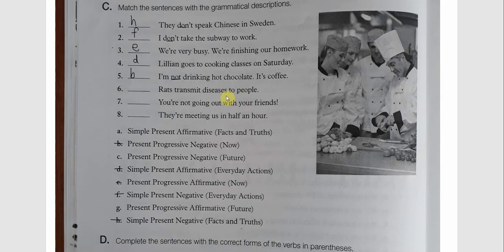Rats transmit diseases to people. It is present, simple present, and it is a fact or a truth. So it is A.